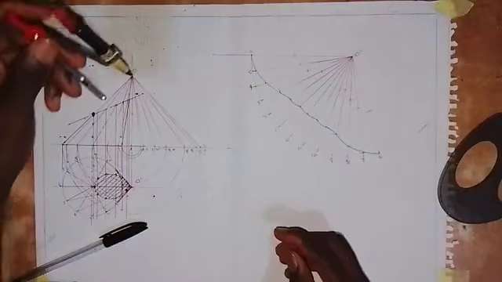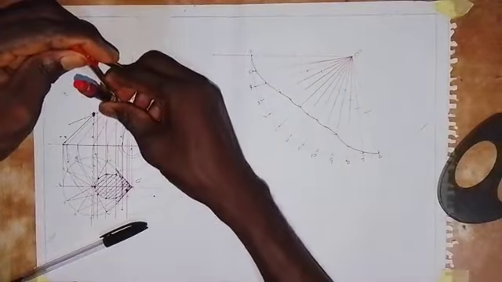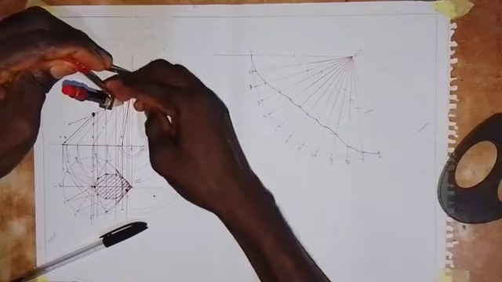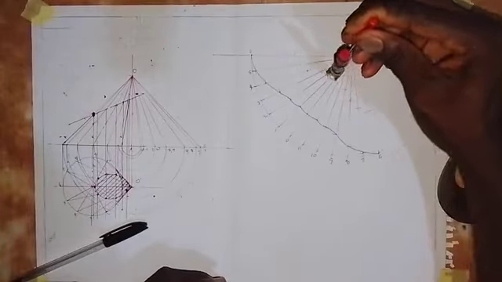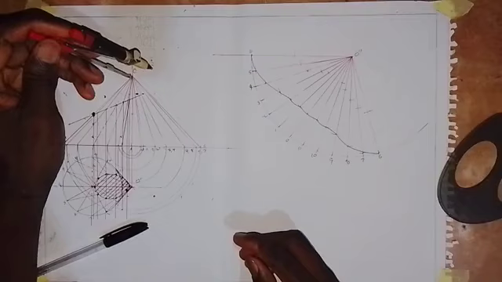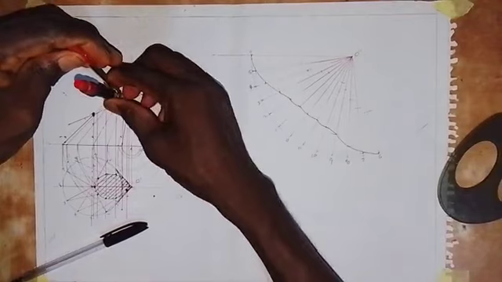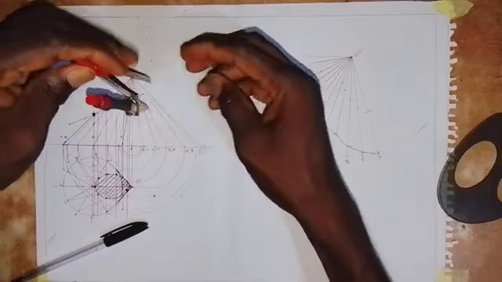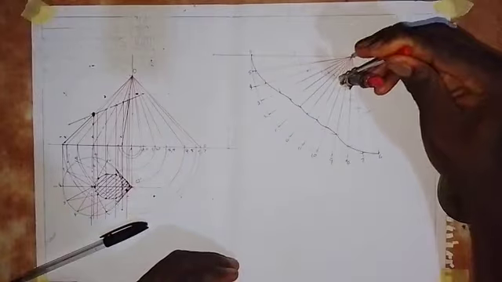Then for 2, 10, so this is for 2 and 10. We take this distance for 2 and 10, then bring it here and make an arc on 2, make an arc on 10. Then for 1, 11, here I have this point for 1 and 11. Take the distance, bring it here, make an arc on 1, and make an arc on 11.